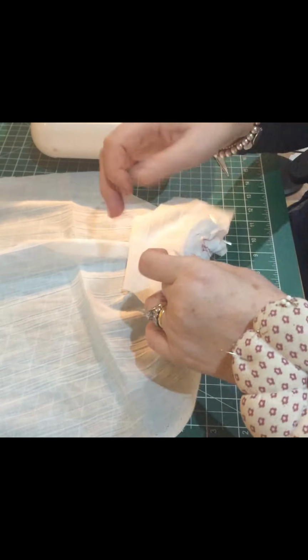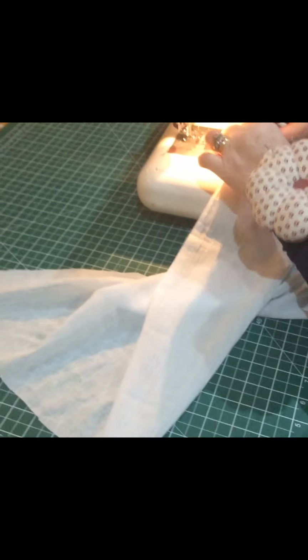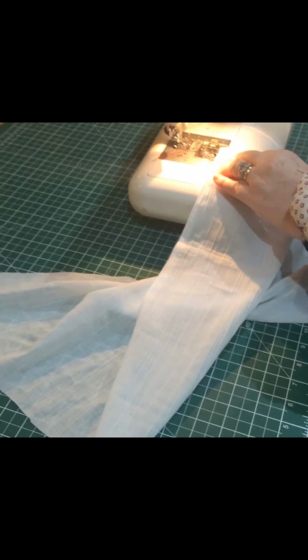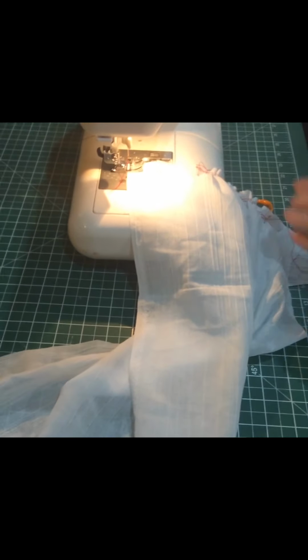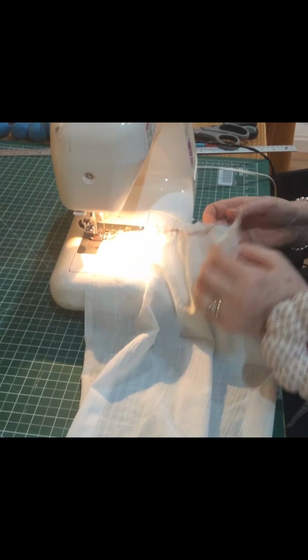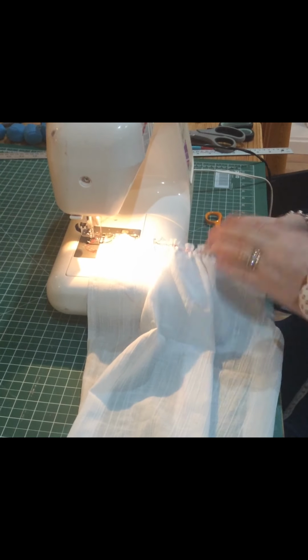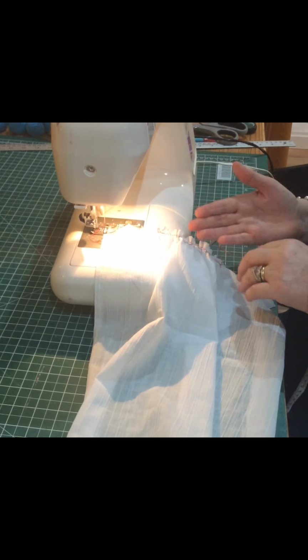Now, what I'm doing here is sewing with the gathers on the top. I'm looking at the gathers uppermost, so that whenever I'm sewing this, again I'm taking a centimetre seam because that's what's in my pattern. So I've now got the gathered section on the top here. I don't want that where I can't see it.